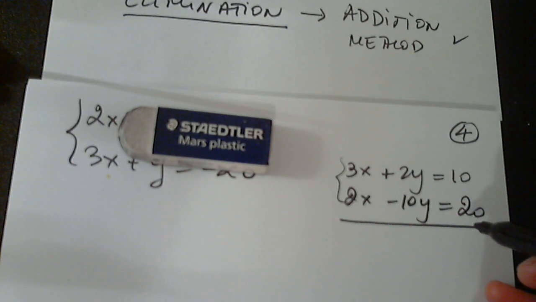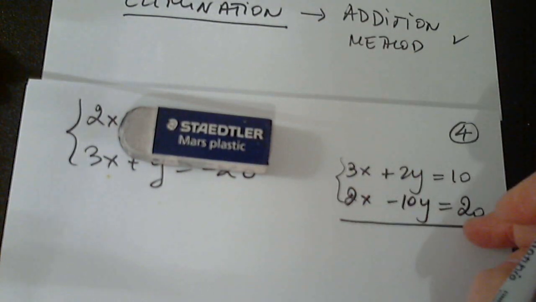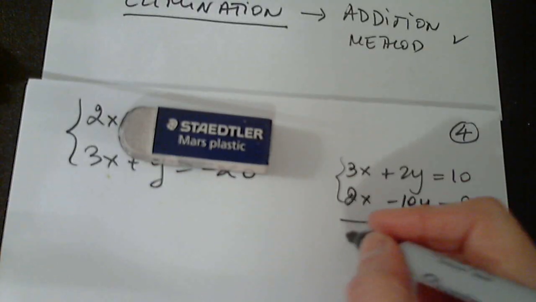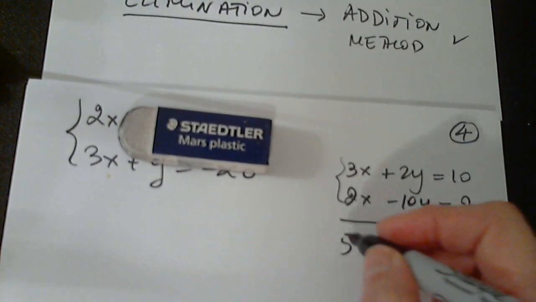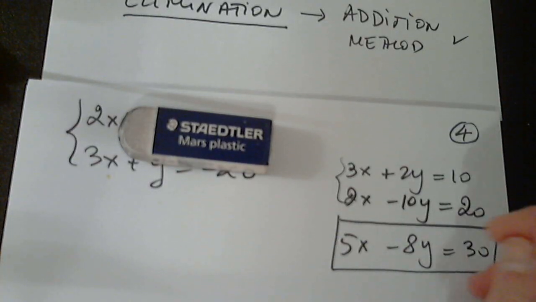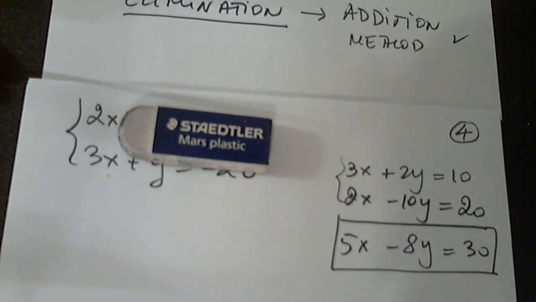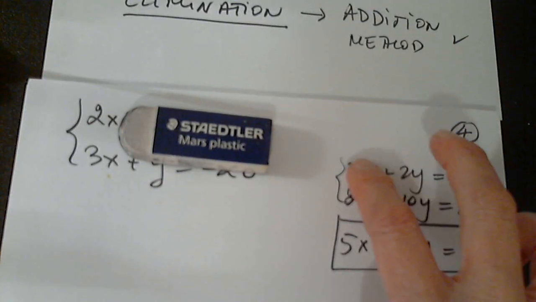Yes, I am. Because if these equations are correct, then 5x minus 8y equals 30 is also an equation that is correct. How come? Well, these two are equal.